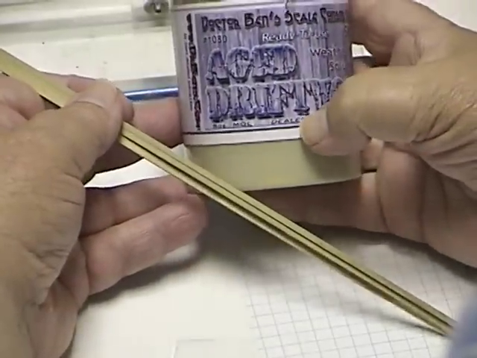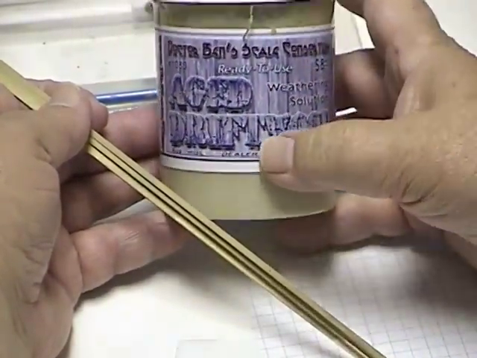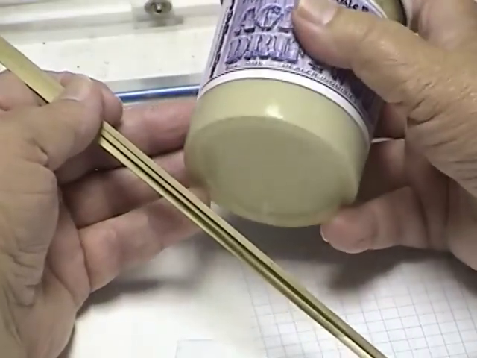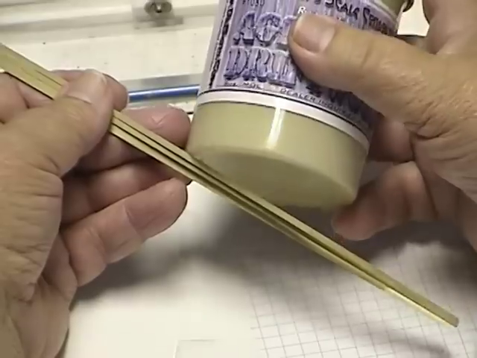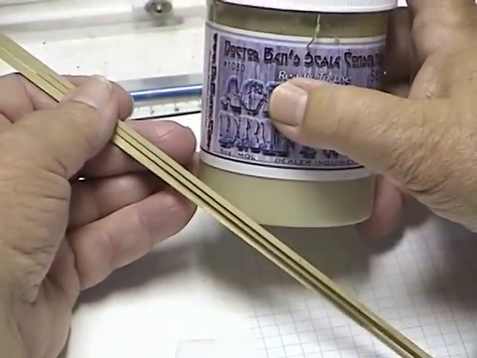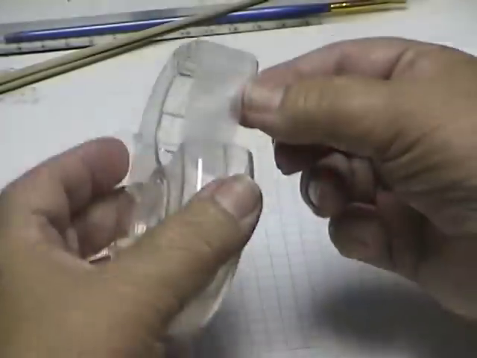Now for stain, I'm using Dr. Ben's aged driftwood. This is an excellent stain, very much like the old Floquil driftwood. I've got some scale 2x4s and 2x6s here. I've got them stained already. Going to cut them to length and start the build.